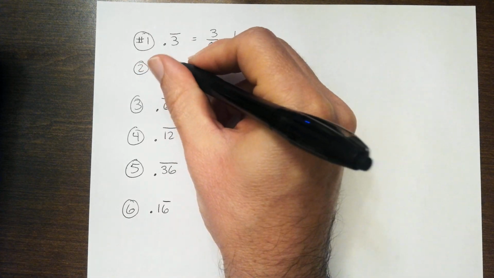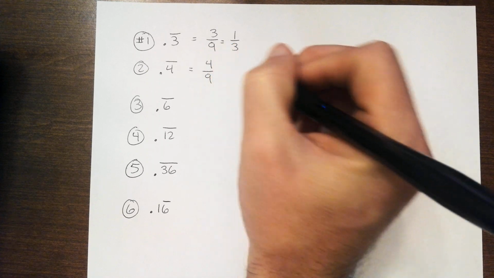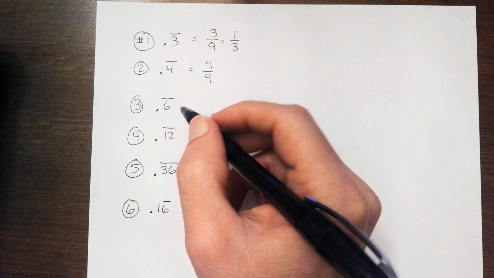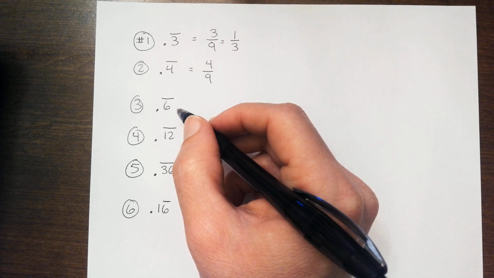In this case, our 4 is repeating. 4 over 9 does not simplify, so that's just your final answer. I'd advise you to try this one on your own real quick. So pause it and then restart it. You'll see if you get it right.